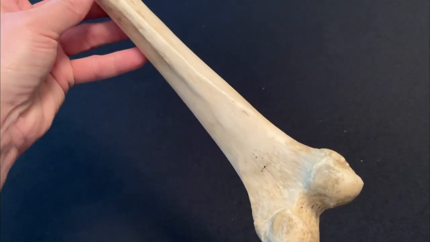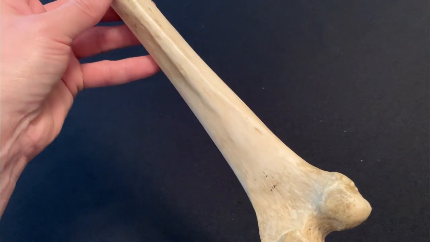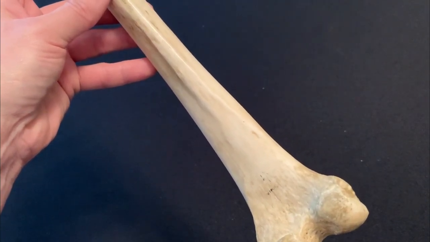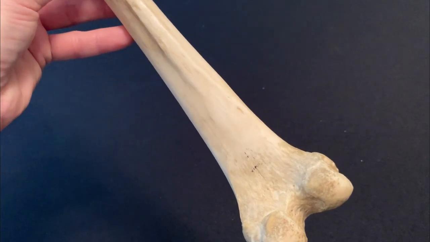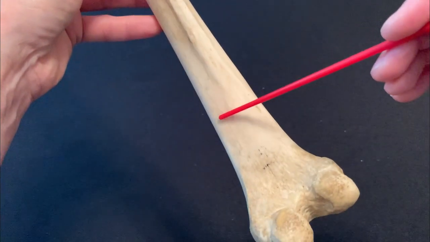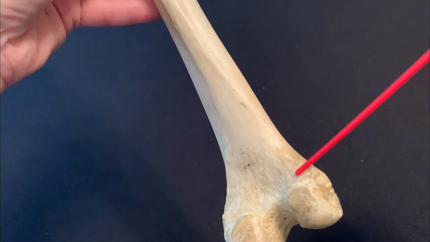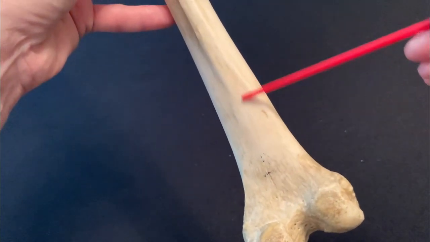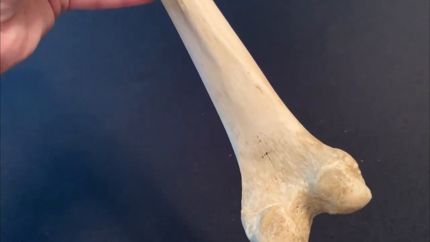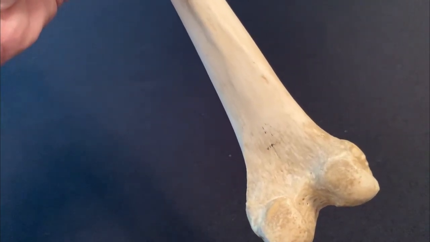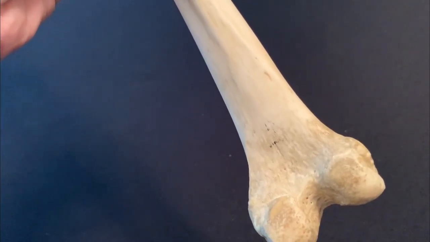And then as we come down distally, that linea aspera is going to divide into two low ridges that then angle towards the medial and the lateral sides. So we can see it splits and heads this direction and then this way right there. These create a little flattened triangular area that we refer to as the popliteal surface, and this is associated with a muscle of the same name and also some blood vessels as well.